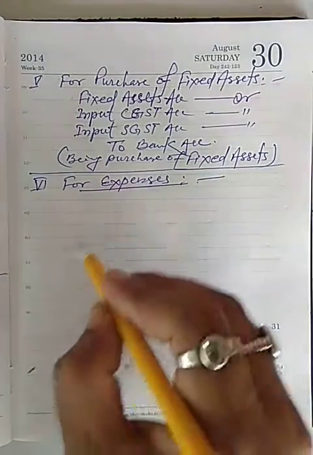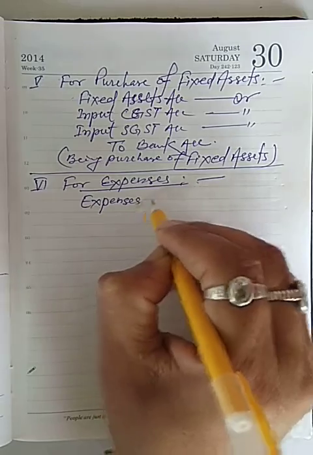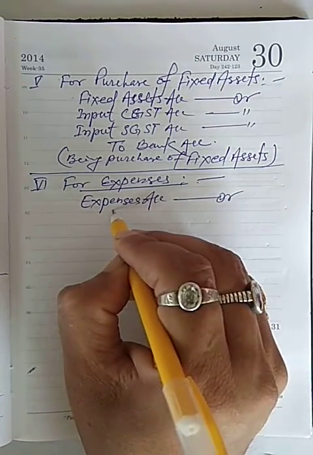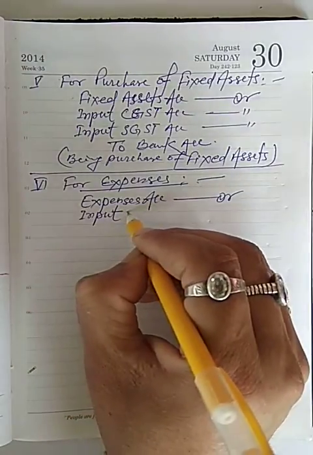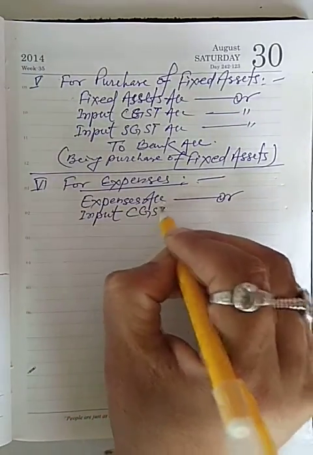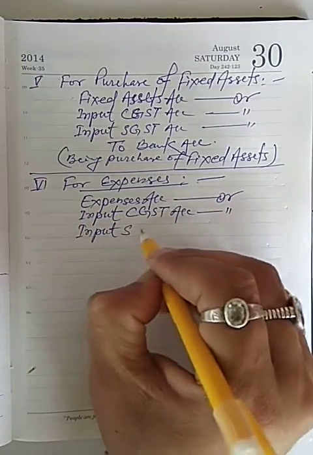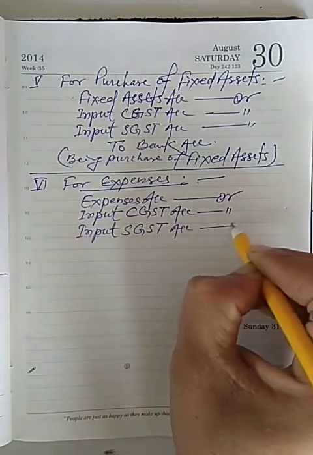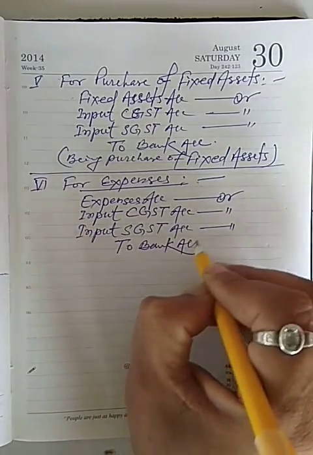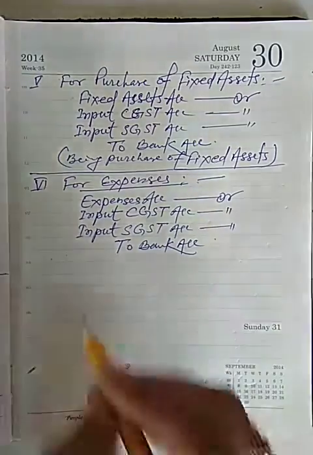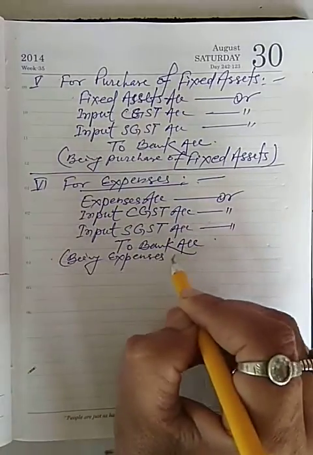Journal entry will be: expenses account DR, input CGST account DR, input SGST account DR, to bank account. Being expenses incurred.